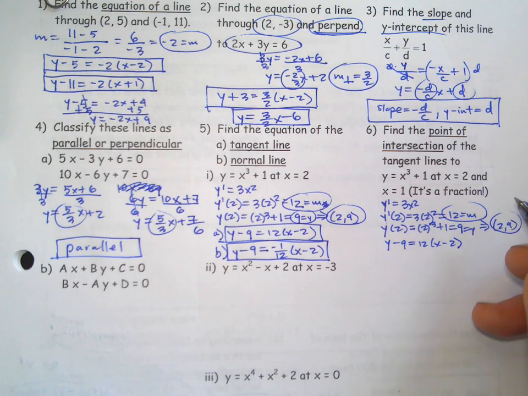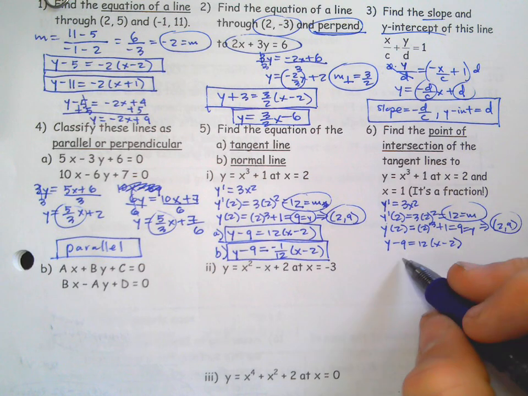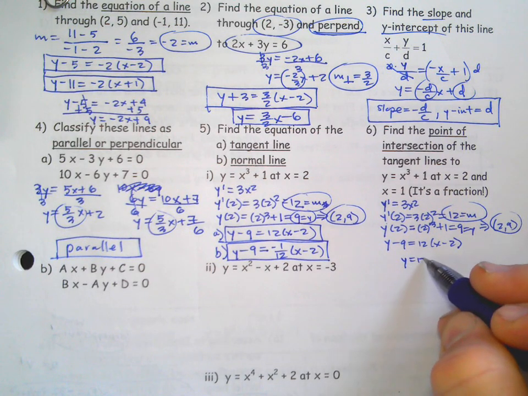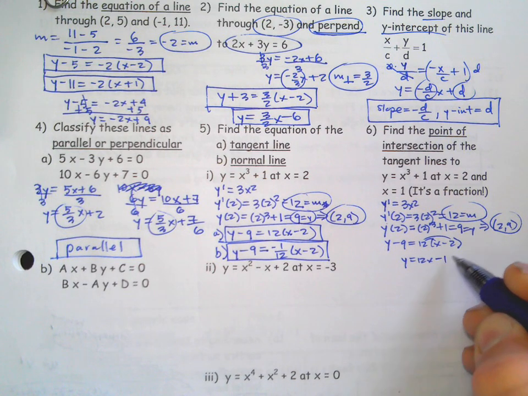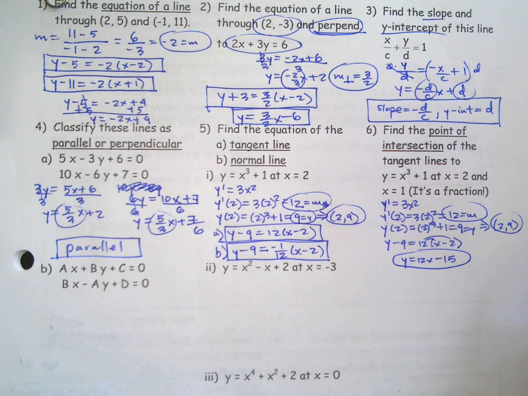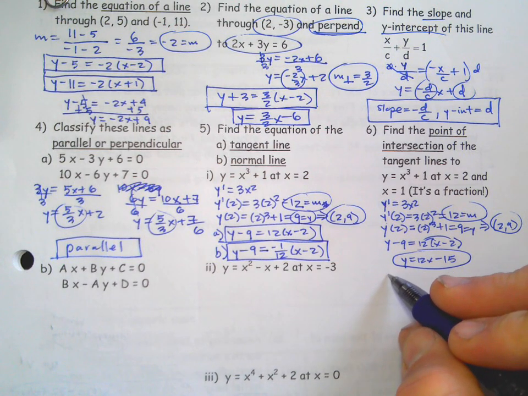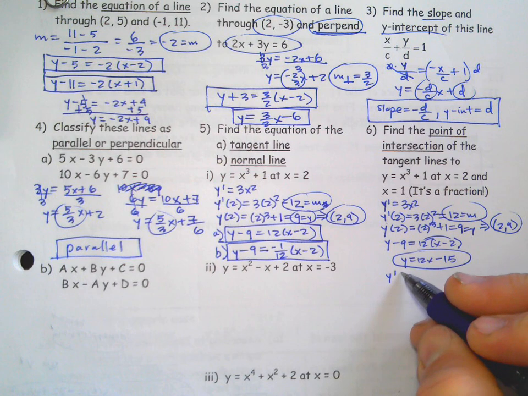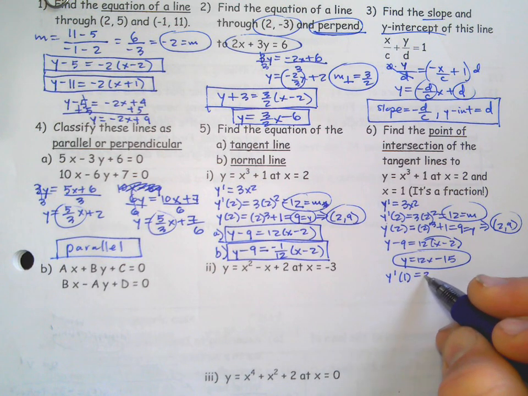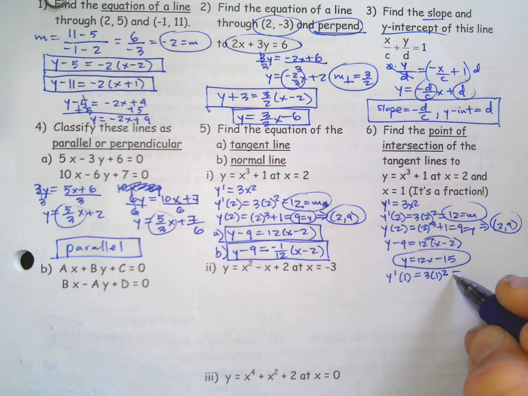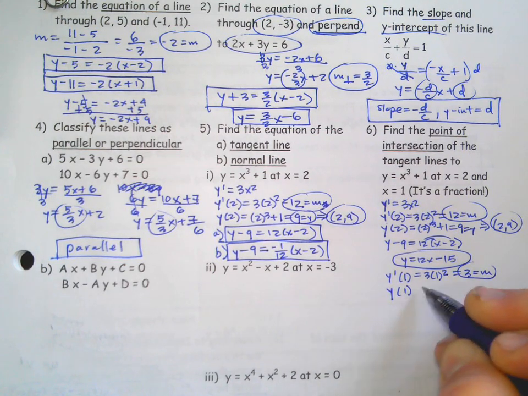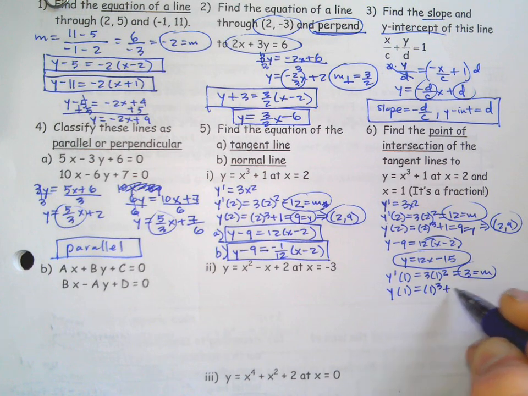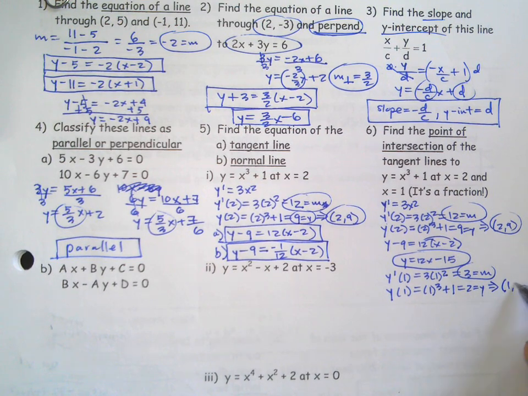And I think on this one, changing it to slope-intercept form does have its benefit. So I'm going to say y equals 12x minus 24 plus 9, which is minus 15. So that's our first tangent line. Our other one, it's the same derivative, y prime, but at a different x value. So plug 1 into the derivative, and you get that for your slope. It has a different xy pair. Plug 1 into the original equation, and you get 1 comma 2 for the point.